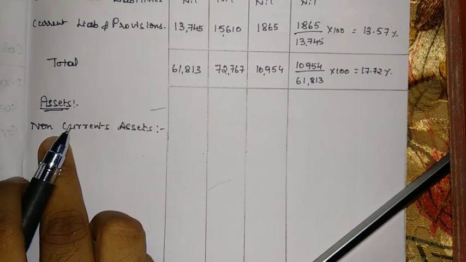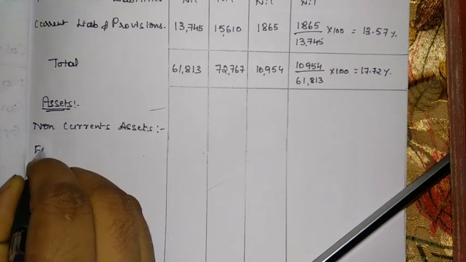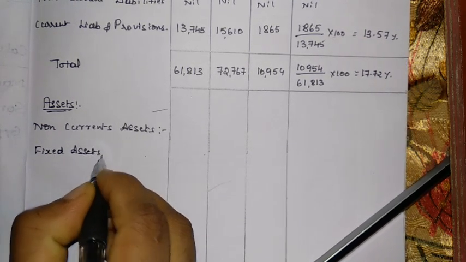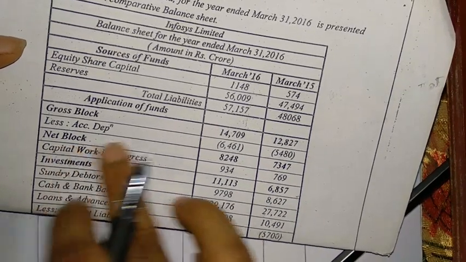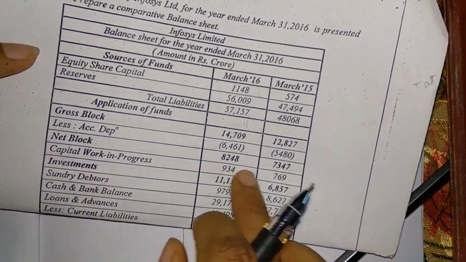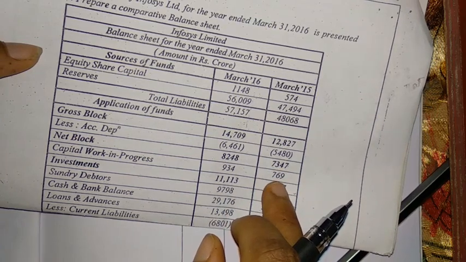Then we'll see the assets. Non-current assets. Under that, the first item is fixed assets. Which fixed assets are there in this balance sheet? That is net block, net value of all assets, and capital work in progress. In the base year, 7,347 plus 769.